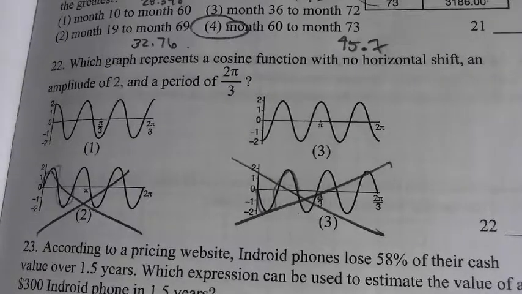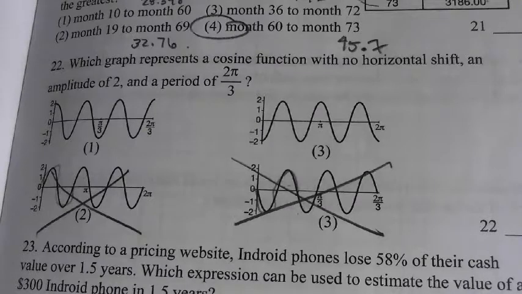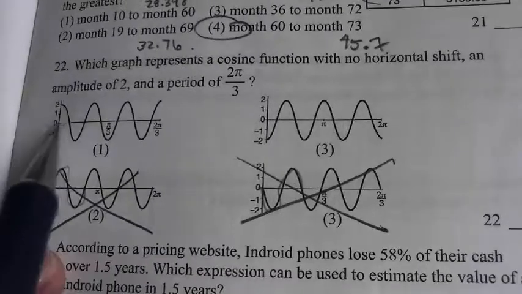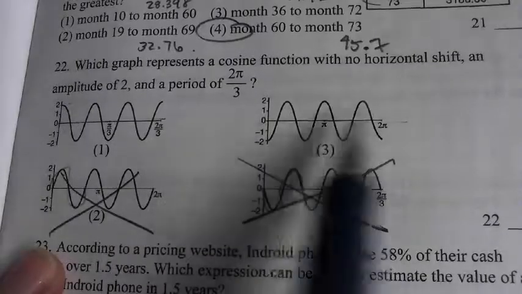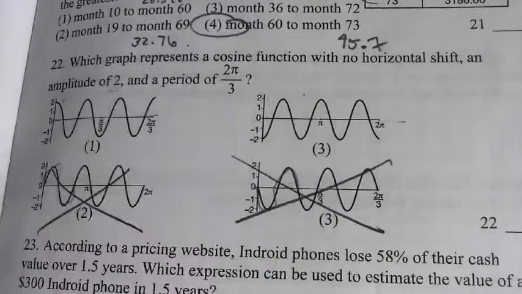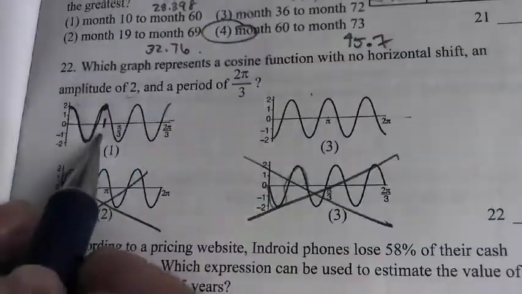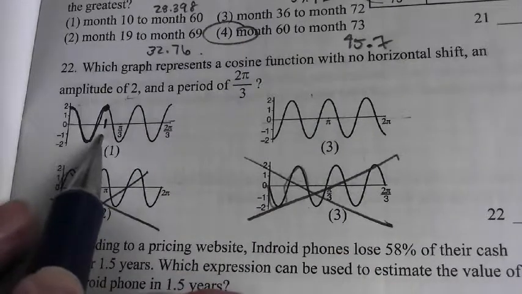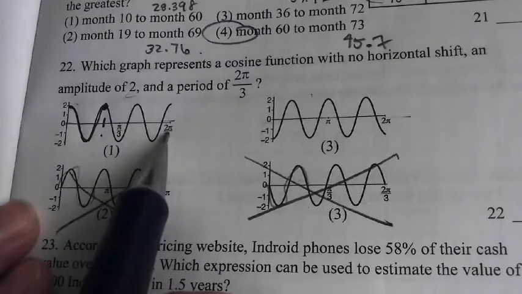An amplitude of 2. Which one, if any, does that help us eliminate? They both have an amplitude of 2, yes? So here's your midline at 0, 2 above, 2 below. Midline at 0, 2 above, 2 below. So that doesn't help. Period of 2 pi over 3. Well, look at the length of this cycle. Is that 2 pi over 3? Yes or no? No. 2 pi over 3 is way over here.